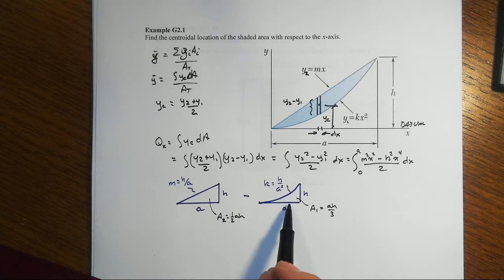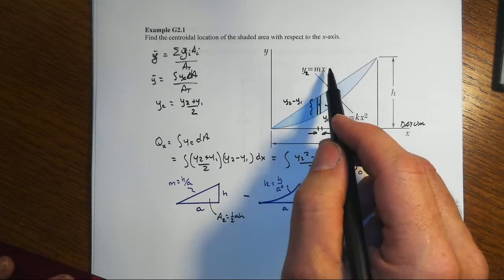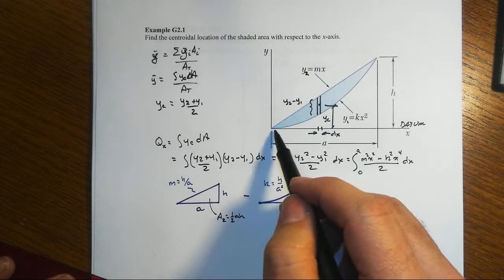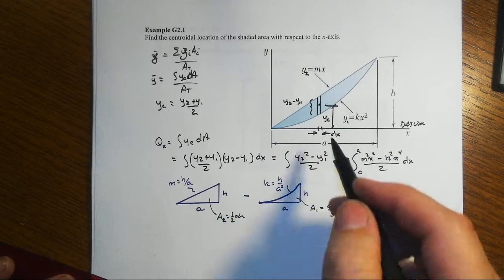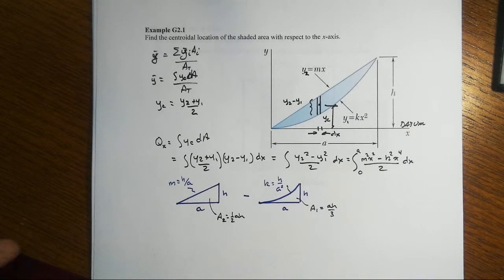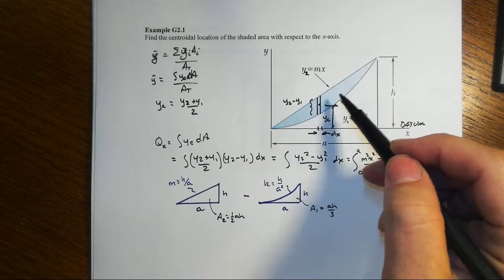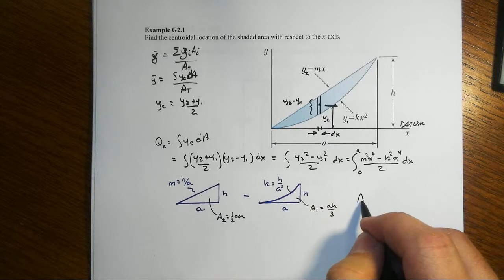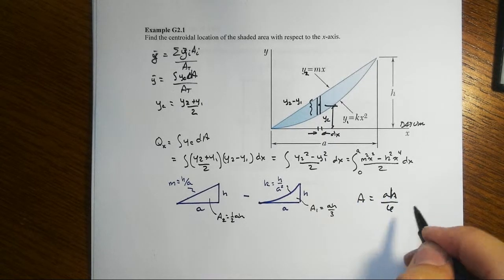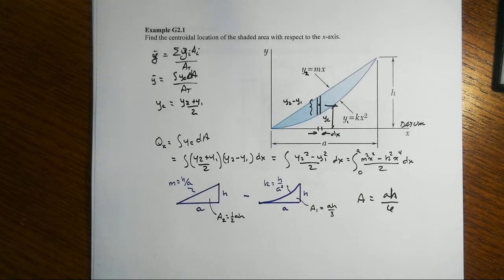We've gone up by order in the polynomial from x to the first to x squared, with the same base and same height, and the area went up by 1. If this was a cubic function, that would be ah/4. That gives us the total area, which is 1/6 of the base times the height: 1/2 minus 1/3.